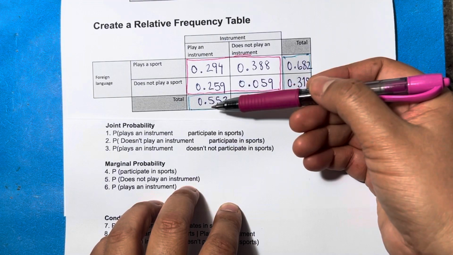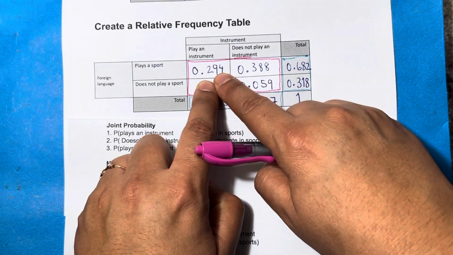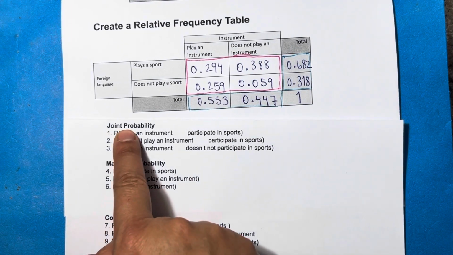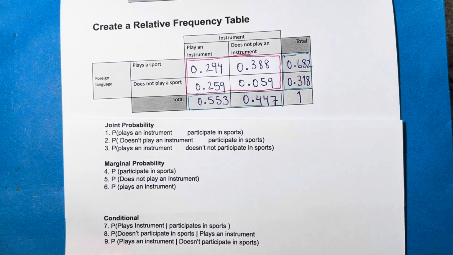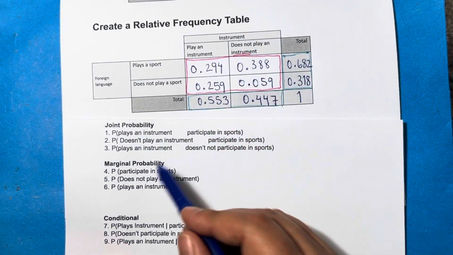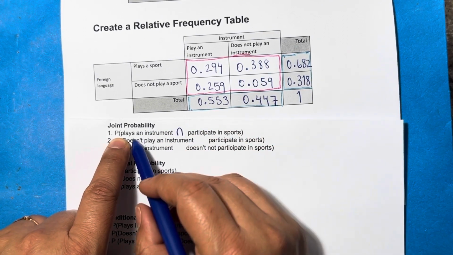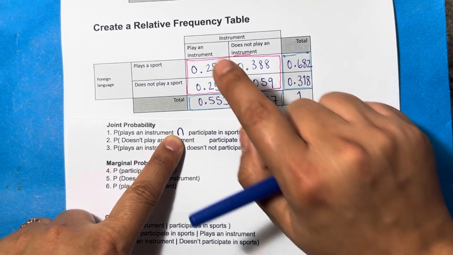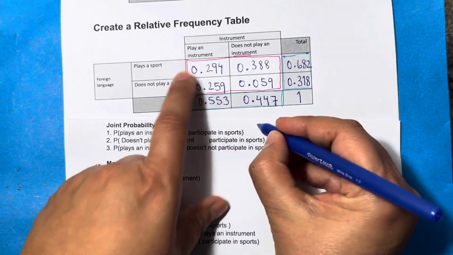Okay. Same here. People who do not play a sport but play an instrument, you join them and that's the value. Okay. So let's start looking at this. That's what joint probability and marginal probability are. And if you don't have these relative frequency tables, when they're asking this, well, joint, first of all, it says, what is the probability that a person plays an instrument and participates in sports? That's when you go like that. Plays an instrument, participates in sports, that's the value.